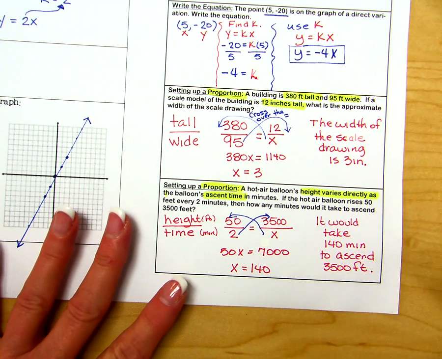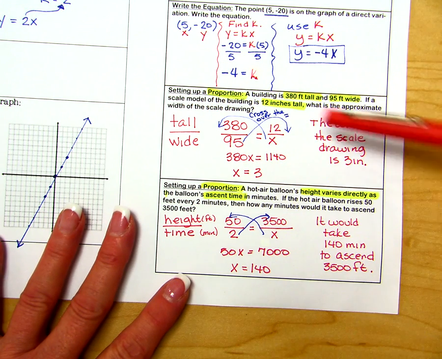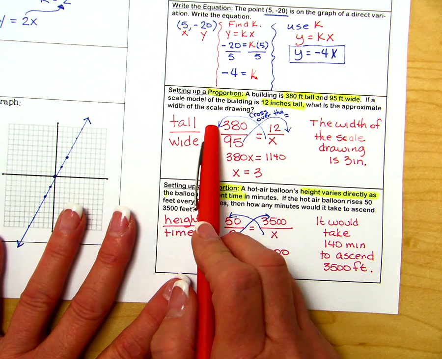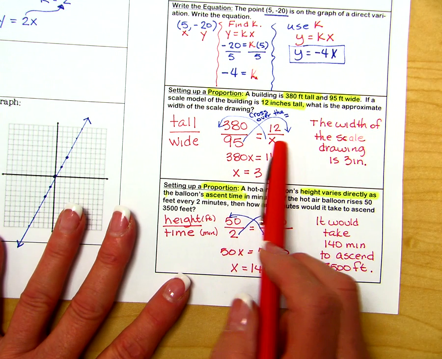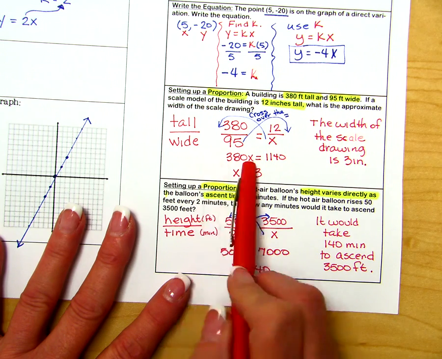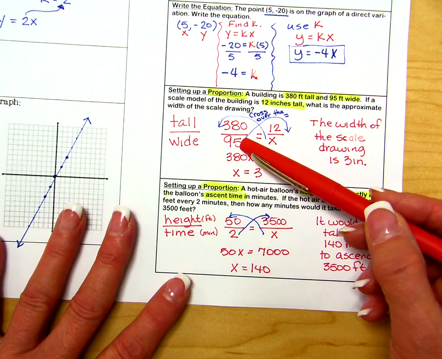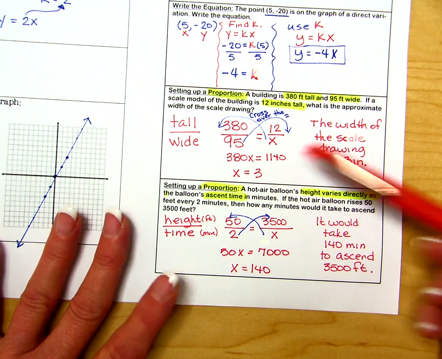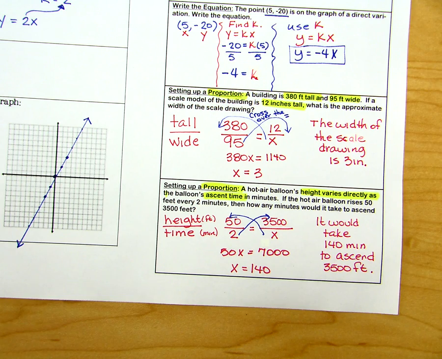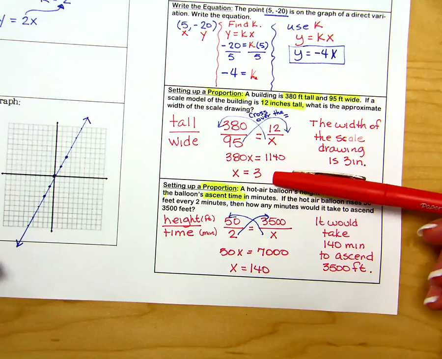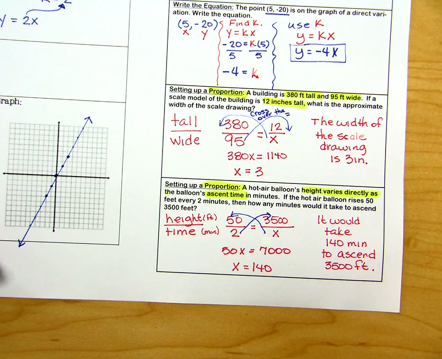For solving proportions, remember that we cross multiply, which means we are crossing over the equal sign. We multiply x and the 380, and that product is going to go on the left side. Take the 95, move it over with the 12, and 95 times 12 is 1,140. Divide both sides by 380 to solve for x, and you get 3. So the width of the scale drawing is 3 inches.